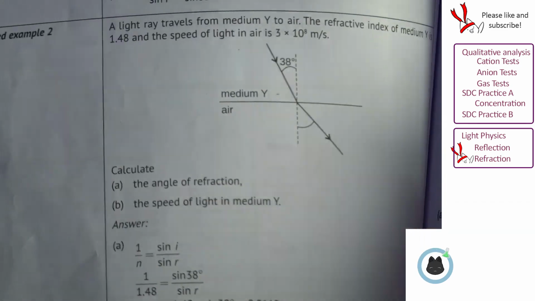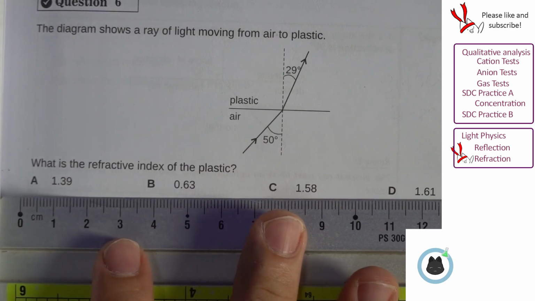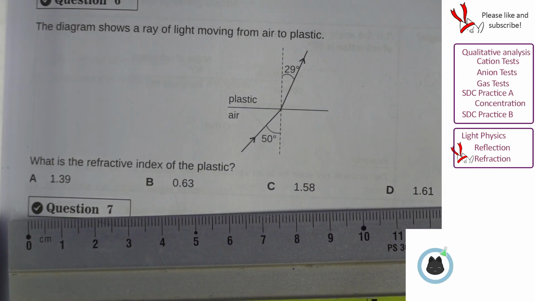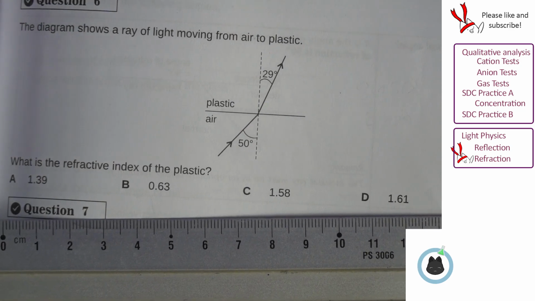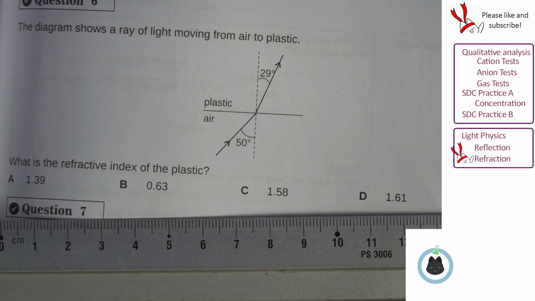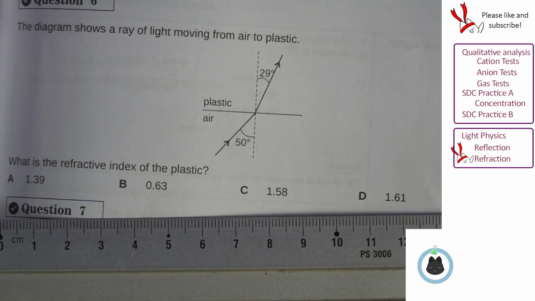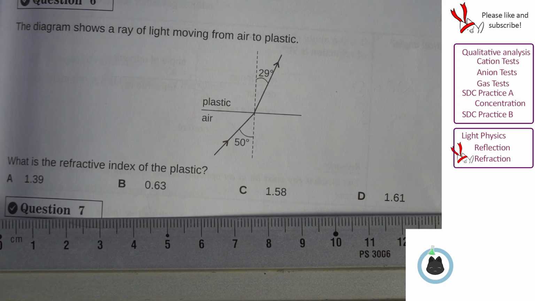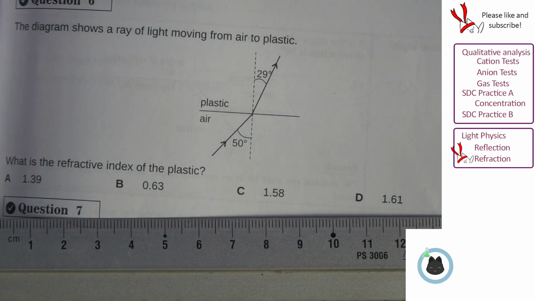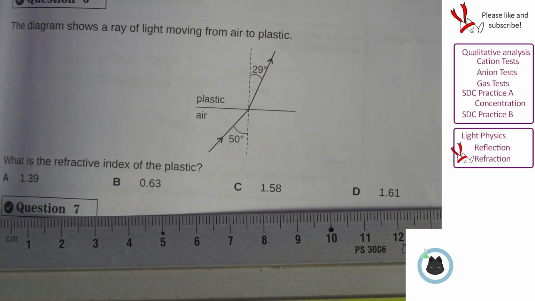Okay, a bit more. So this one is different again. B. This one will be a sine. Sine 50 divided by sine 39, and you should get 1.58. C. Yes. Is it becoming way easier? You don't have to memorize the stupid thing anymore.